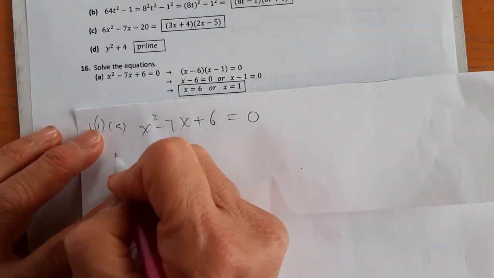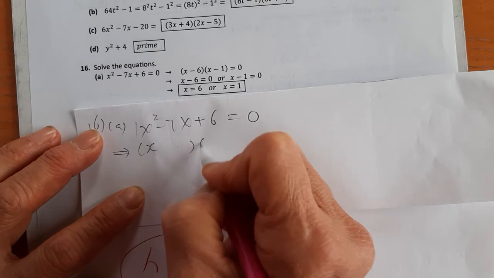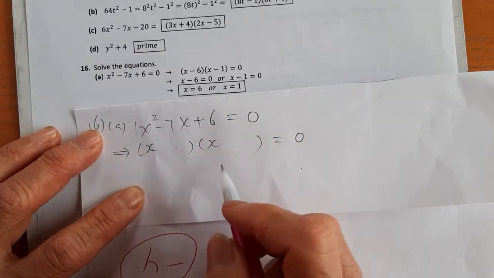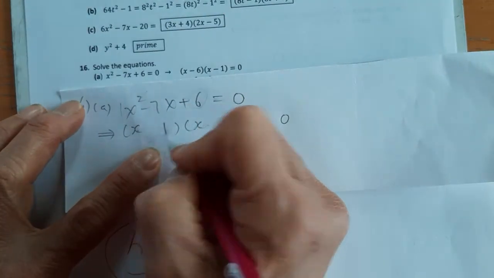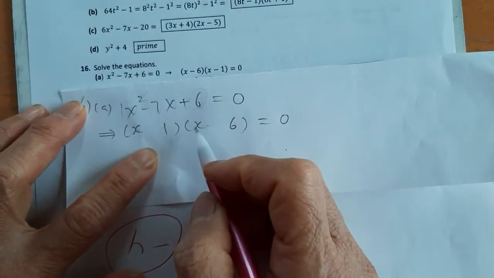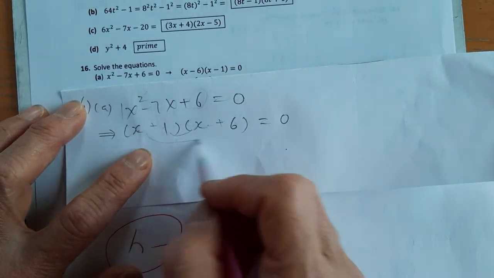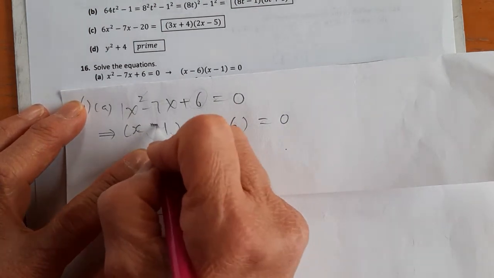First of all, the leading coefficient is 1, so we can put x, since x times x is x squared. And the 6 factors as 1 times 6. If you put a plus, then FOIL gives a positive 7x, but we want negative 7x, so use minus.